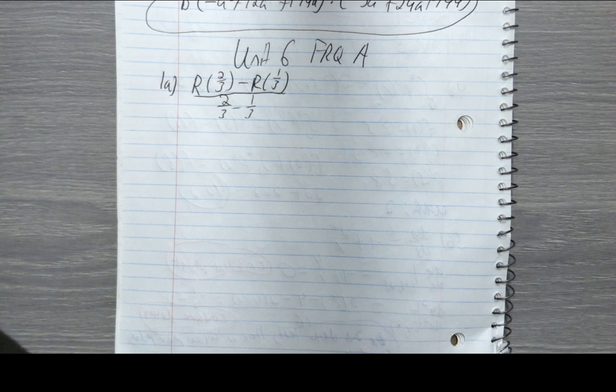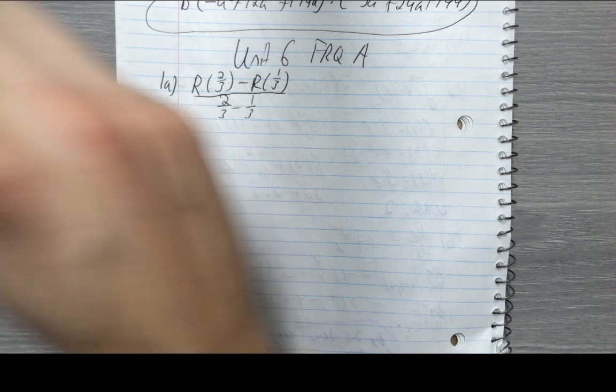It says use the data in the table to approximate R prime. Whenever you're approximating a derivative, you are always taking an average rate of change, or the slope of a secant line, no matter what. Our best approximation is whatever splits 1/2. Our table only gives us 0, 1/3, 2/3, and 1. 1/2 lies between 1/3 and 2/3, so to approximate it, we find the slope between 2/3 and 1/3.